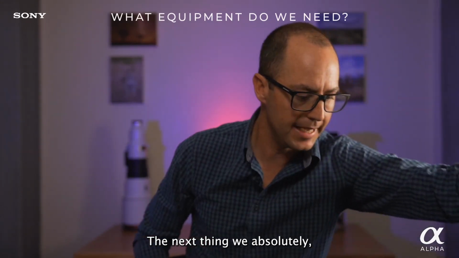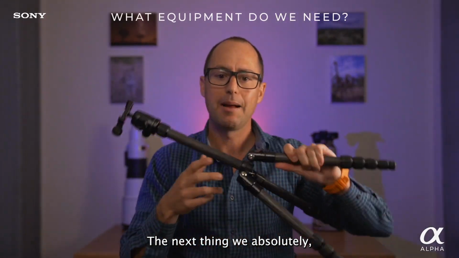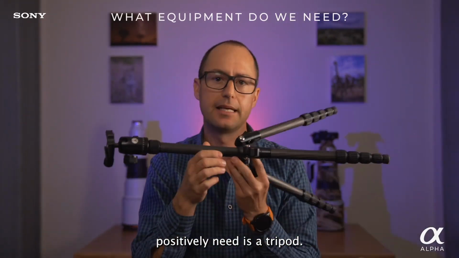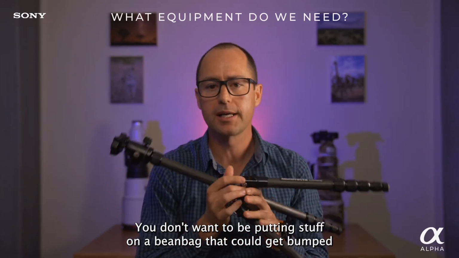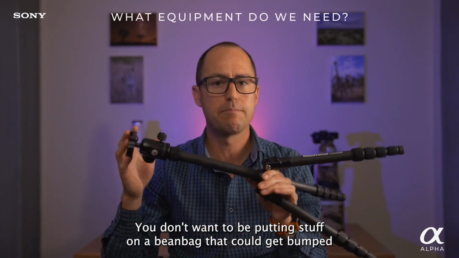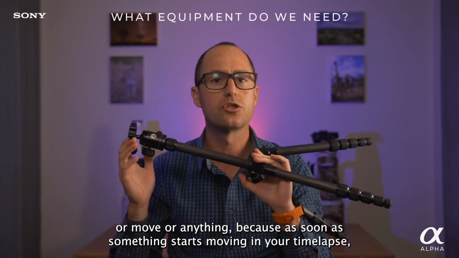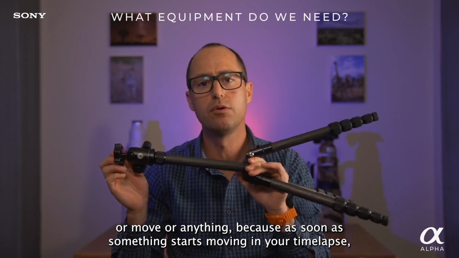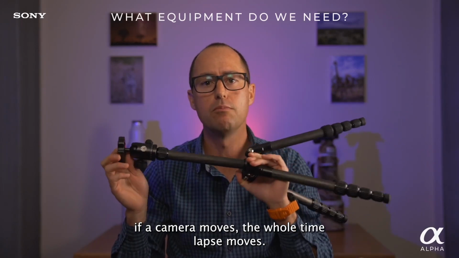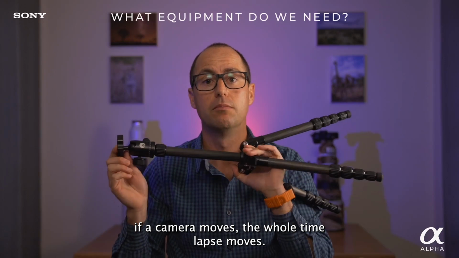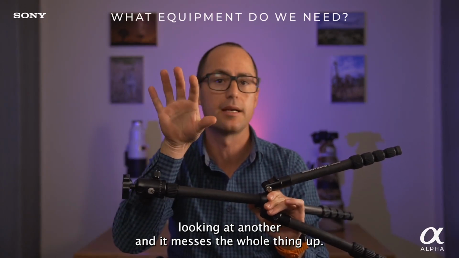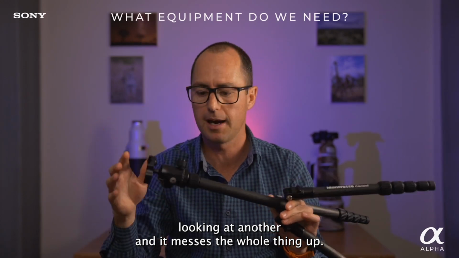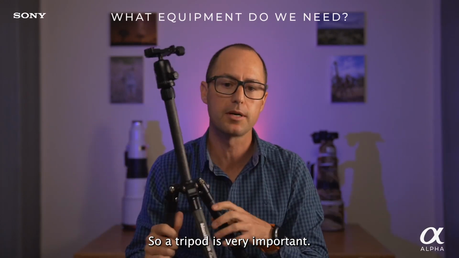The next thing we absolutely, positively need is a tripod. You don't want to be putting stuff on a beanbag that could get bumped or move or anything, because as soon as something starts moving in your time lapse, if a camera moves, the whole time lapse moves. So you're looking at one perspective and then suddenly you're looking at another, and it messes the whole thing up. So a tripod is very important.